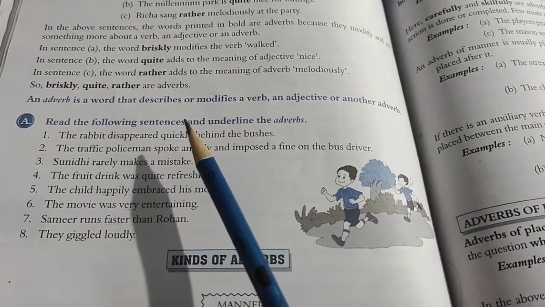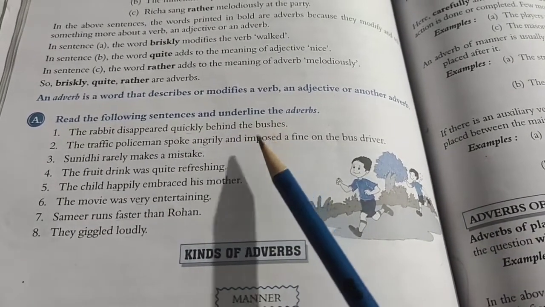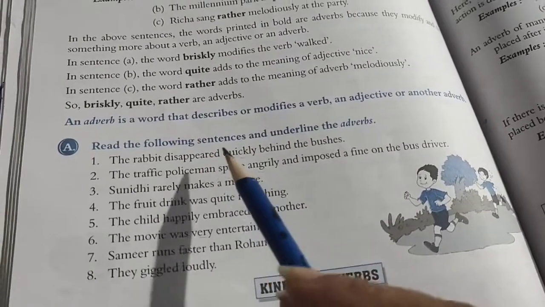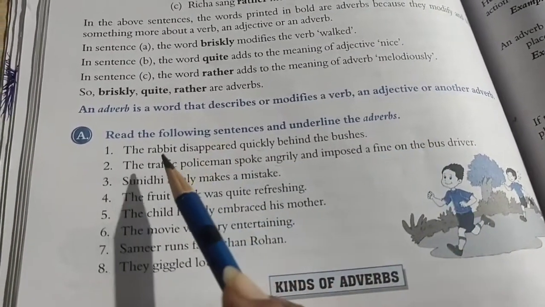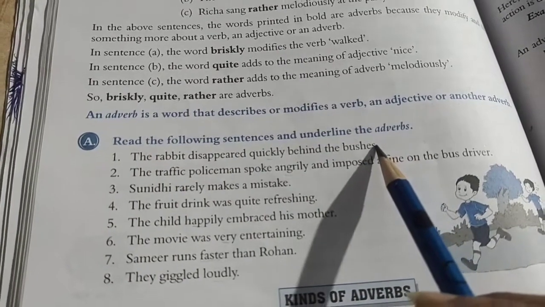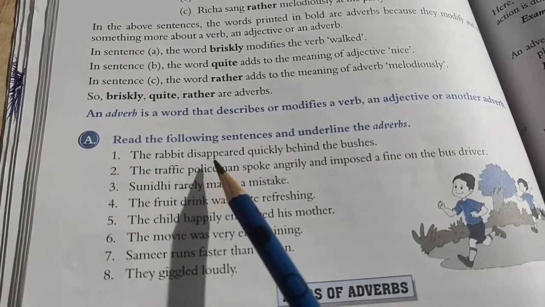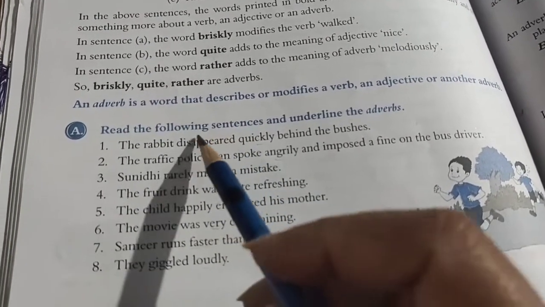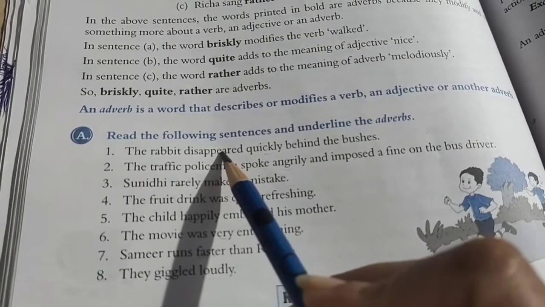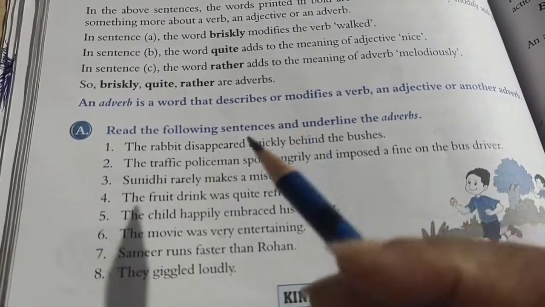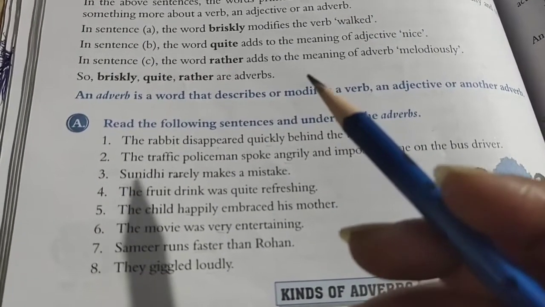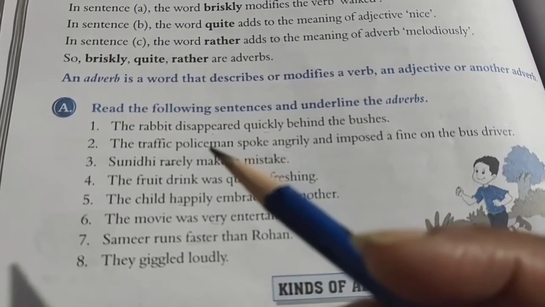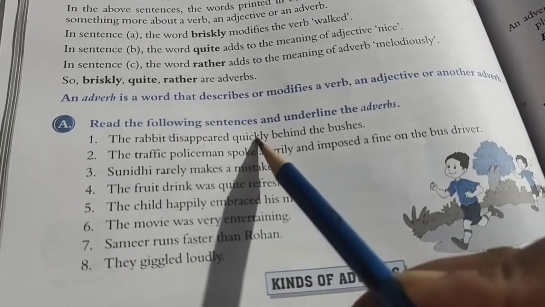Now the exercise is: read the following sentences and underline the adverbs. So we will read one by one all the sentences and we will try to find out the adverbs. The rabbit disappeared quickly behind the bushes. Now, very first, I have told you that you have to look for the verb first. What is the verb here? Disappeared is the verb, right? Now, rabbit disappeared. It may be where, it may be when, or it may be how often, or it may be how much. So here the rabbit disappeared quickly.